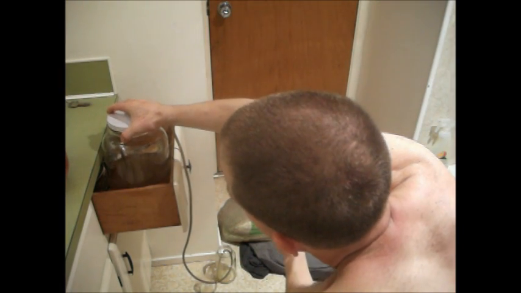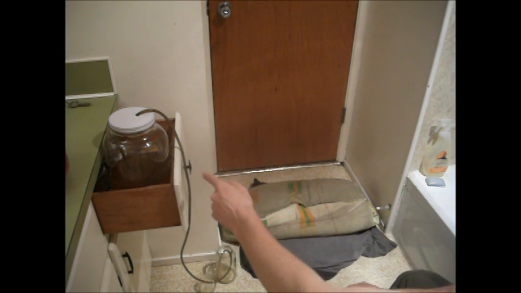That time I was able to do the handstand there. We got in a little bit over half again. So I'll fill this back up, and this time it'll be a bit more diluted. I'm going to add water.